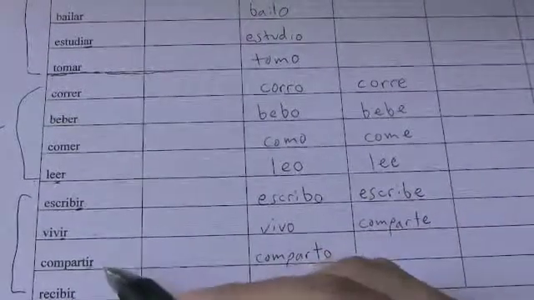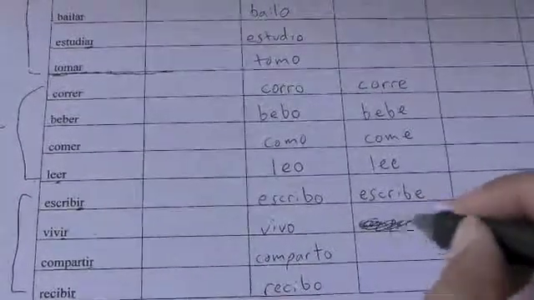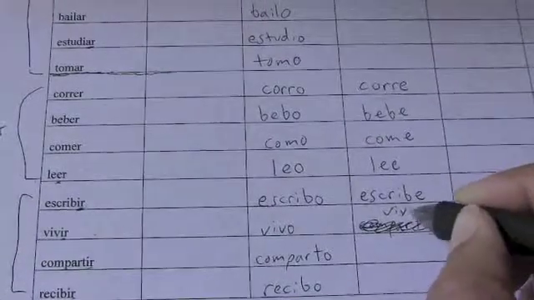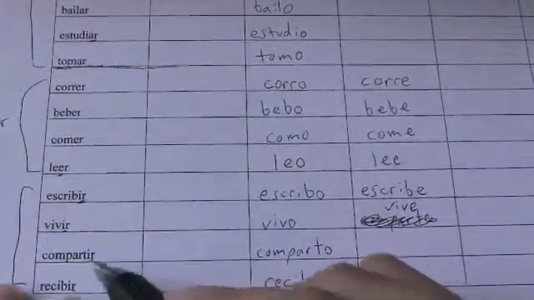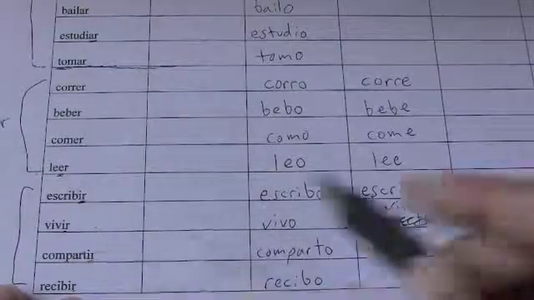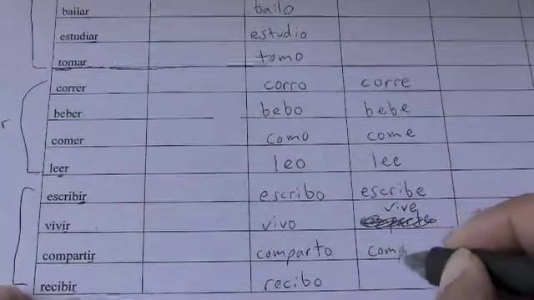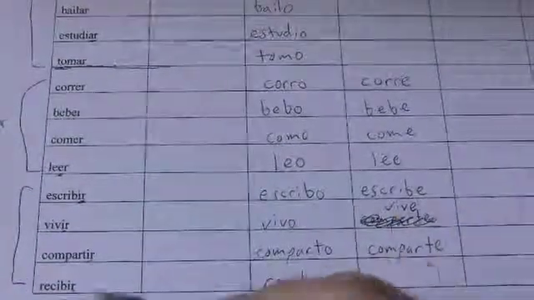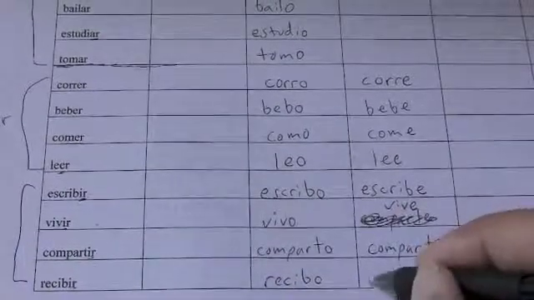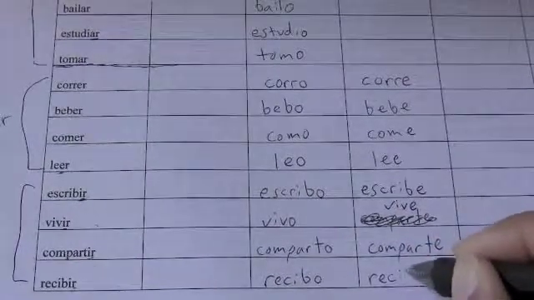Vive. Oops, I'm getting ahead of myself. Okay, compartir. Drop the IR. Comparte. Recibe.